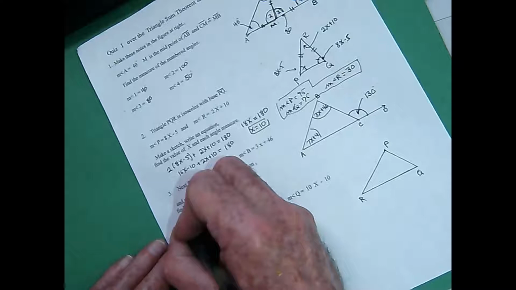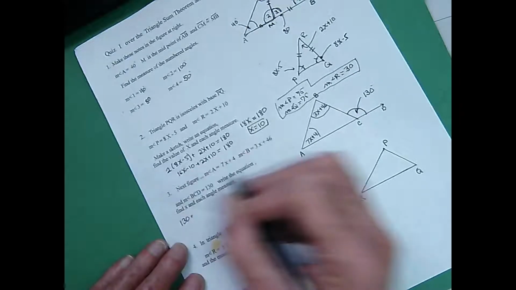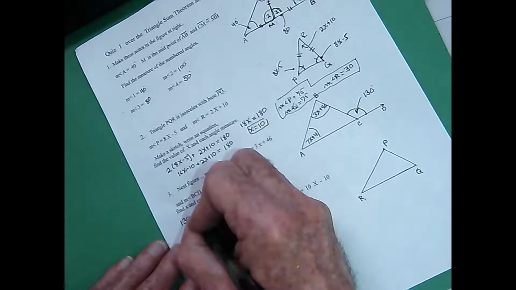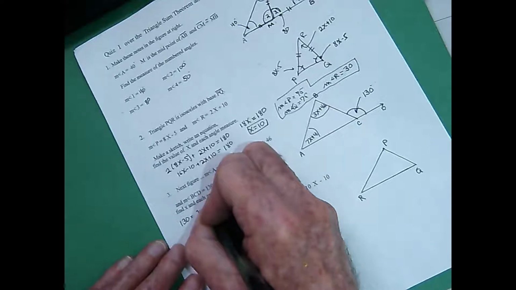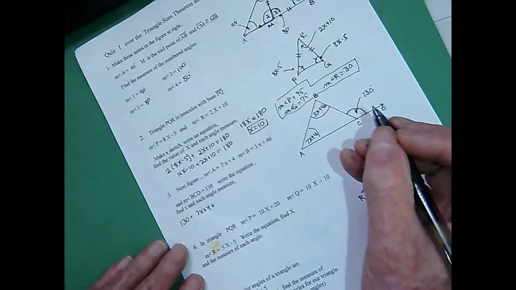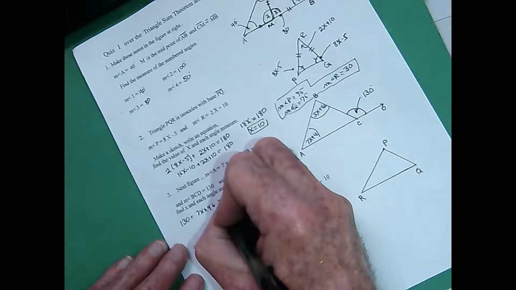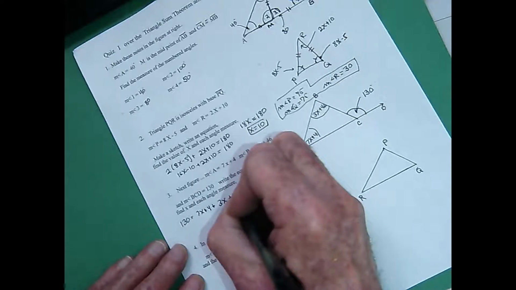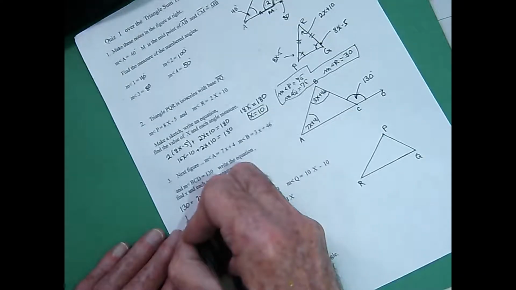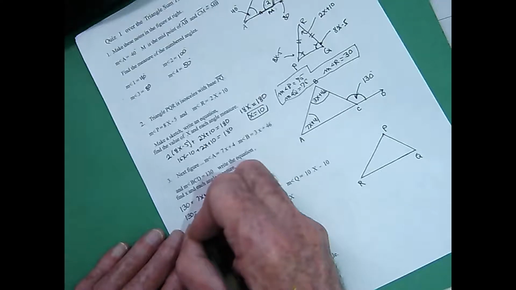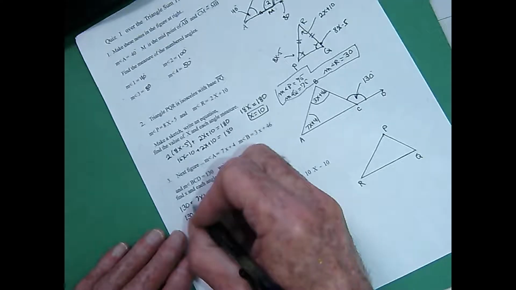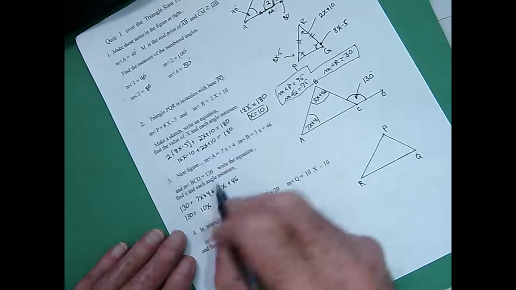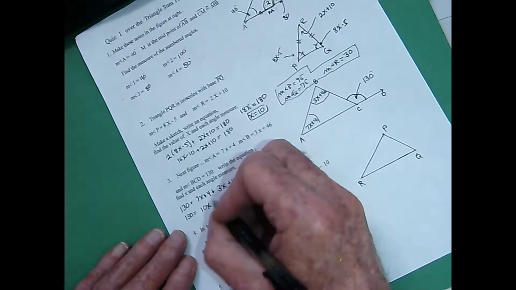I'm going to say 130 is equal to 7x plus 4 plus 3x plus 46. Gather like terms on the right hand side. Get lots of practice solving equations. I've got 7x and 3x, there's 10x. Got this positive 4 and this positive 46, there's 50, huh?